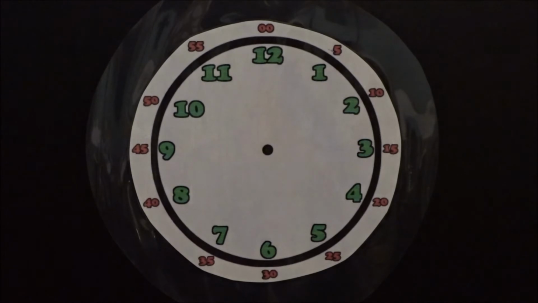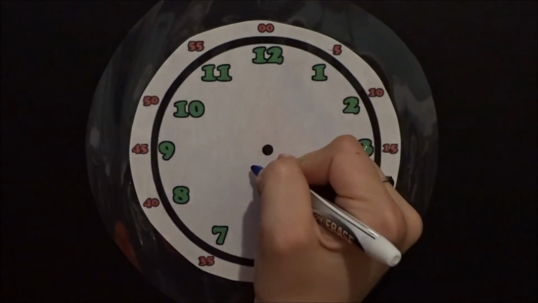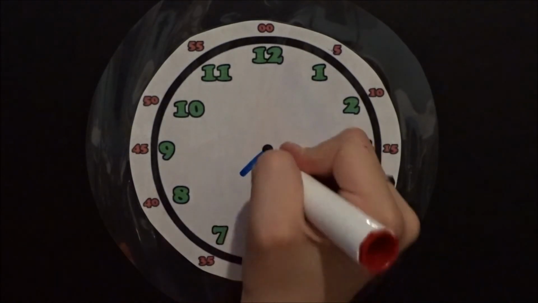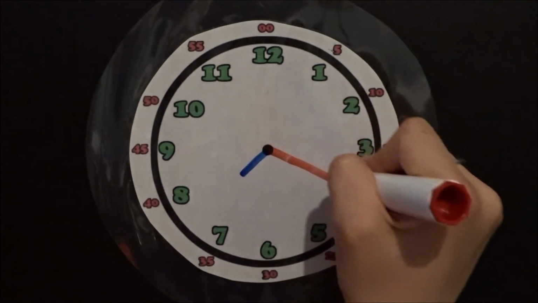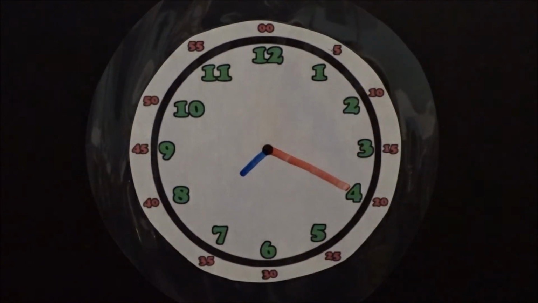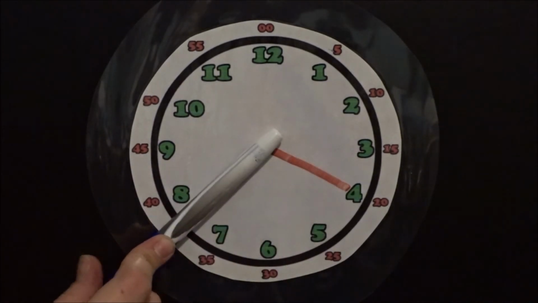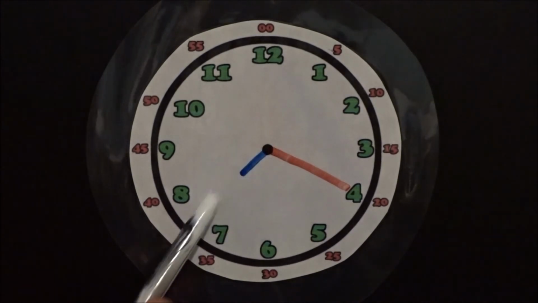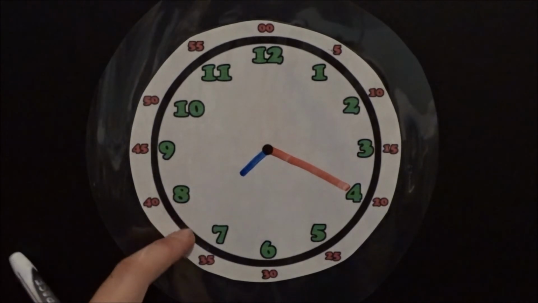So we'll do 3 more together, and then I will leave a couple pictures so that you can work through some on your own. Let's do, what time is this? Well, that hand is not really pointing to one number. It's almost right in half. It's like a little bit more to this side.